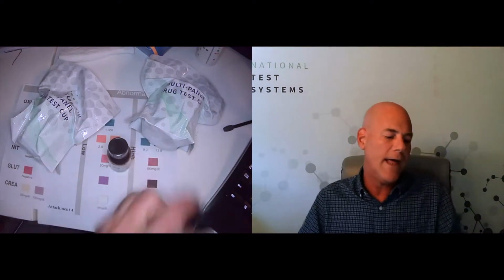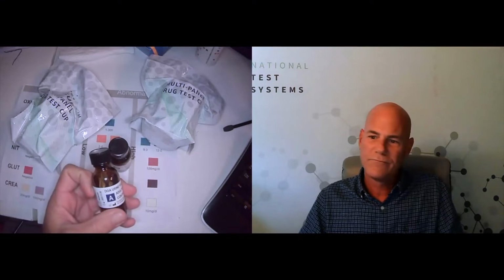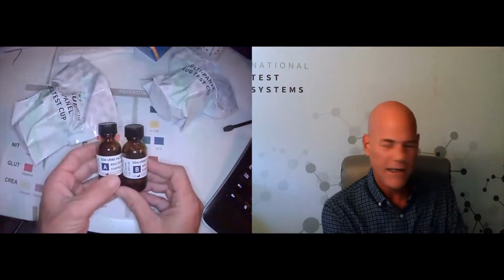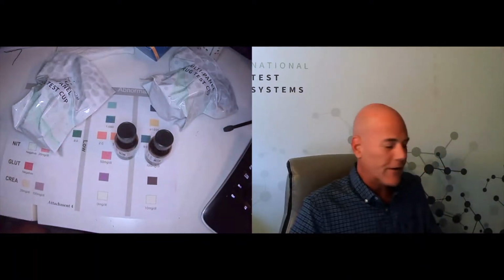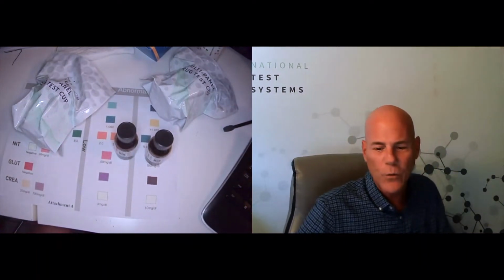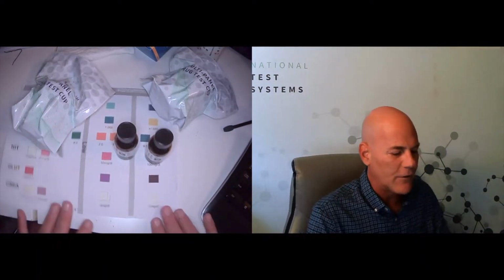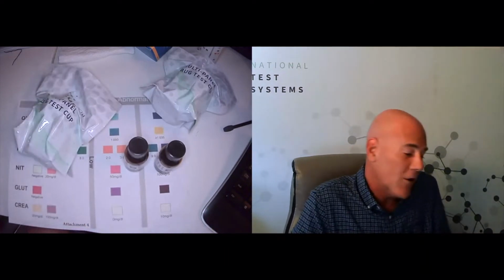So we've got control A, and we've got control B, and we're going to run one on each cup, and we're going to make sure that the cup's functioning properly. This also will give you a great read on what the colors mean and what they don't mean.